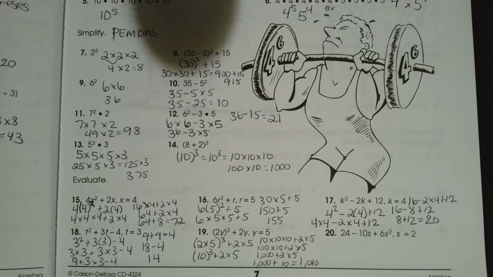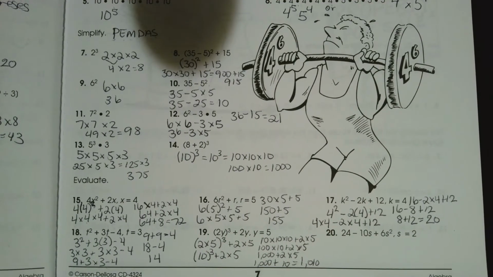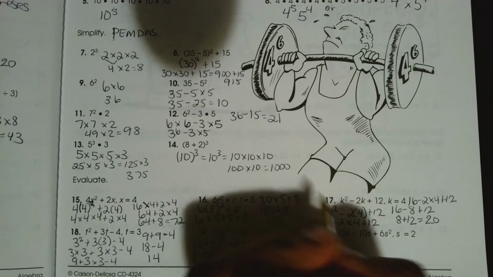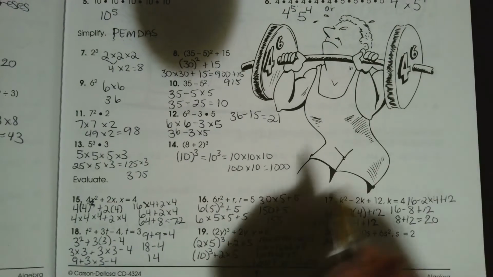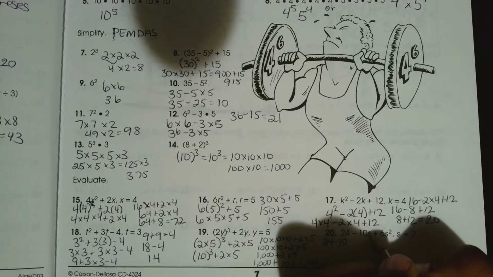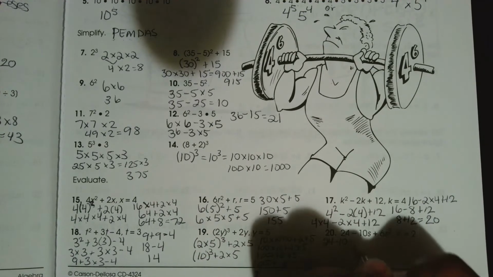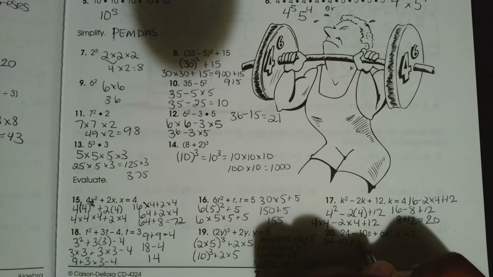Alright. Lastly, we're on number 20. 24 minus 10 times s plus 6 times s squared, or 6 times s to the second power, okay? S equals 2. So wherever we see s, we're going to plug in 2 for that, okay? So we have 24 minus 10, and whenever you have the letters right next to the number, it means multiplication. So we're going to have to do our multiplication so we can see our operations, because this is the best way for us to learn our order of operations, okay?